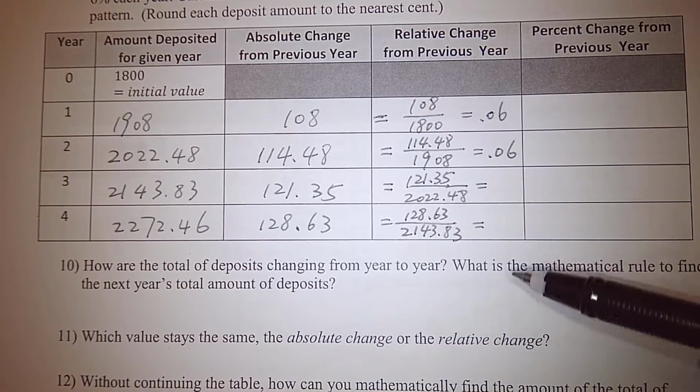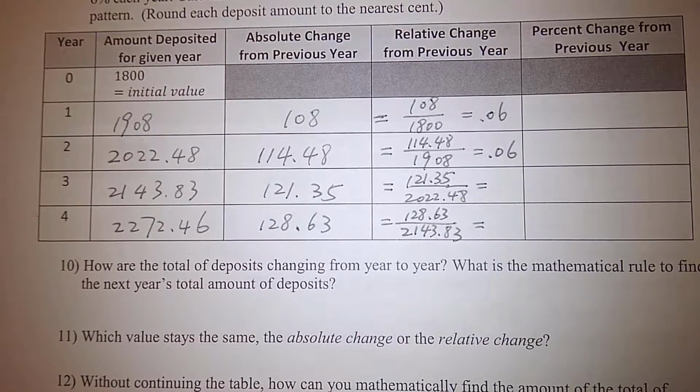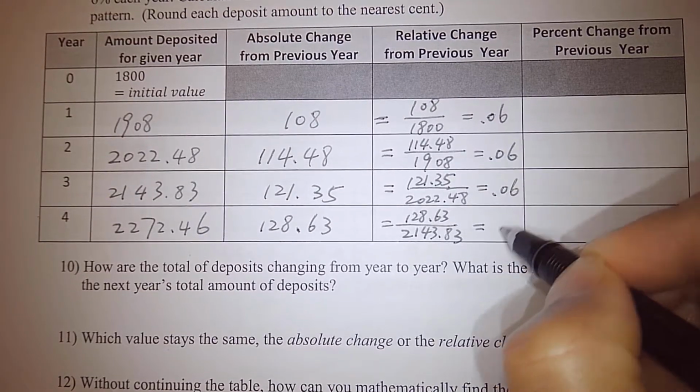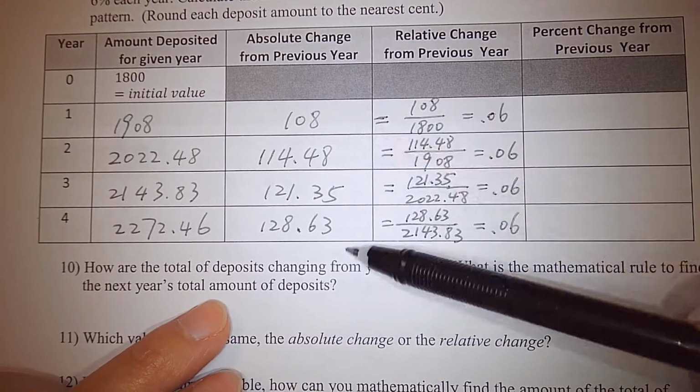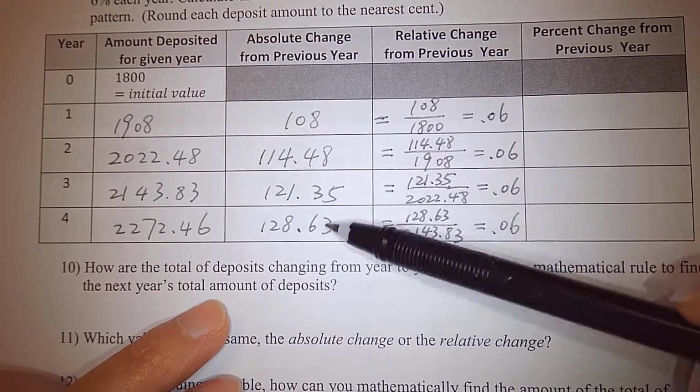Make sure you do every one by one. What do we get, guys? 0.06, 0.06. So far we can see that for this model, do the absolute change values stay the same?